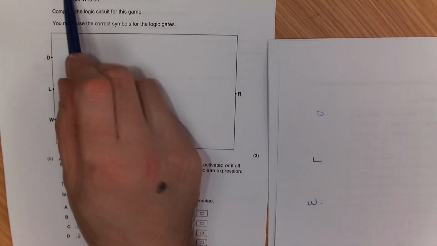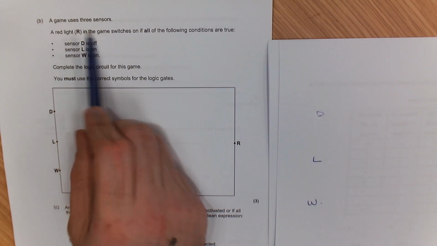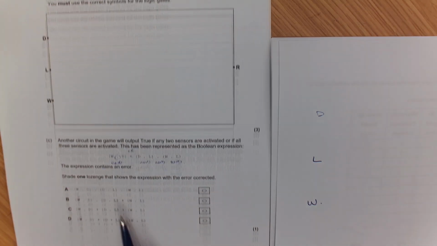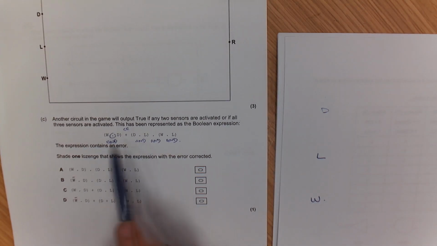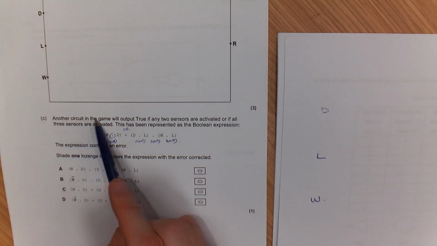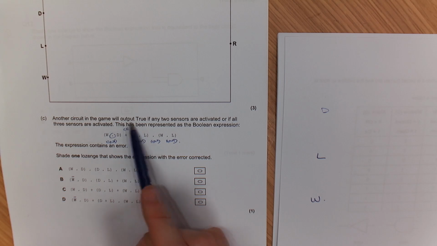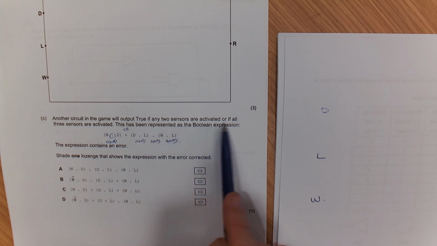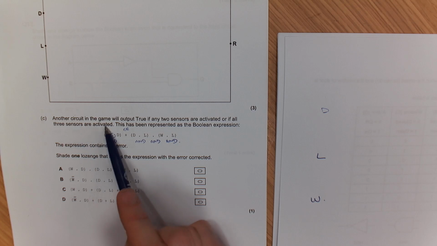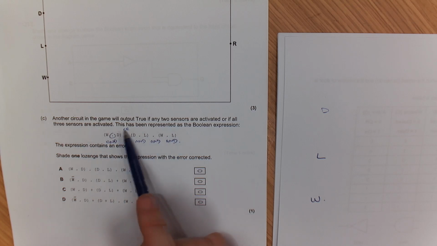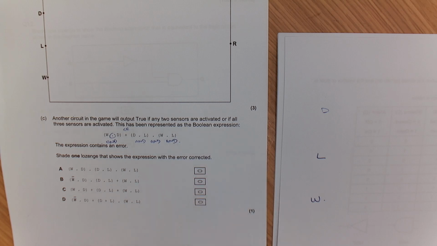Now a game uses 3 sensors. We're not going to do this part of the question. The reason why I'm focusing on this one is this says another circuit in the game will output true if any 2 sensors are activated or if all 3 sensors are activated. This has been represented as the current Boolean expression.